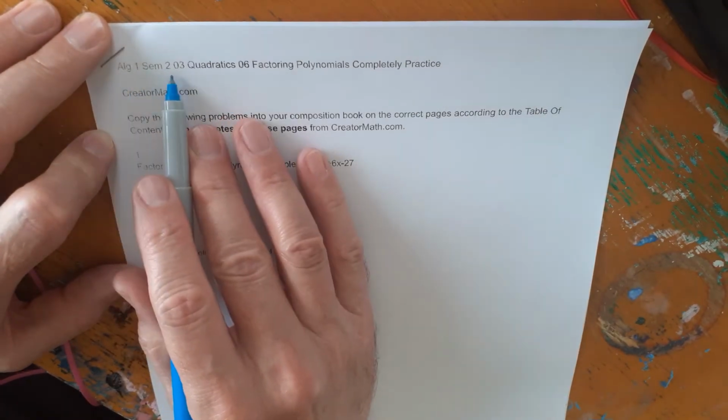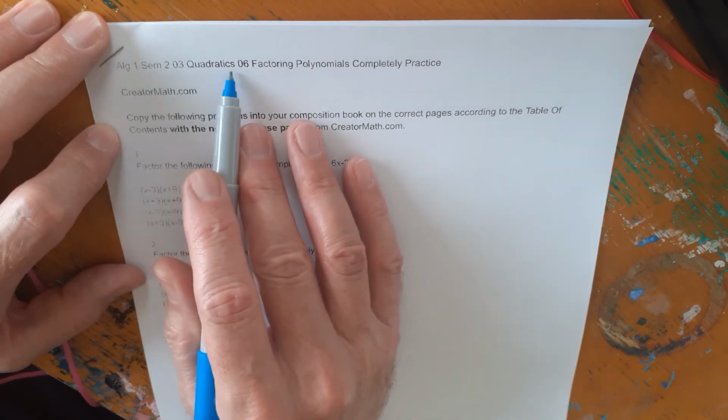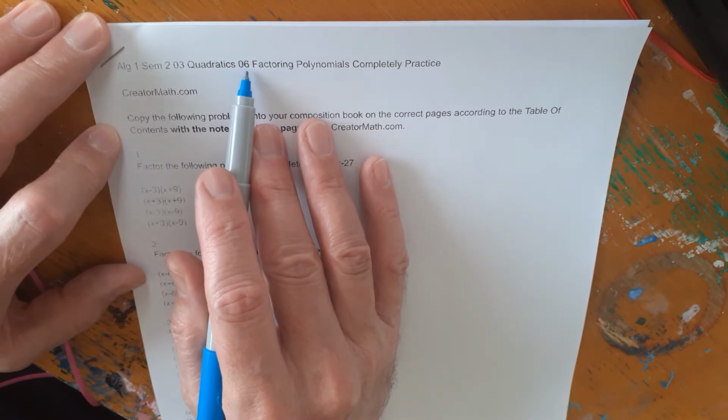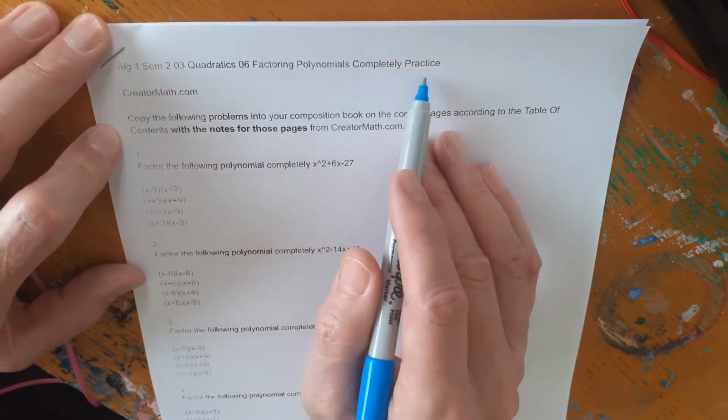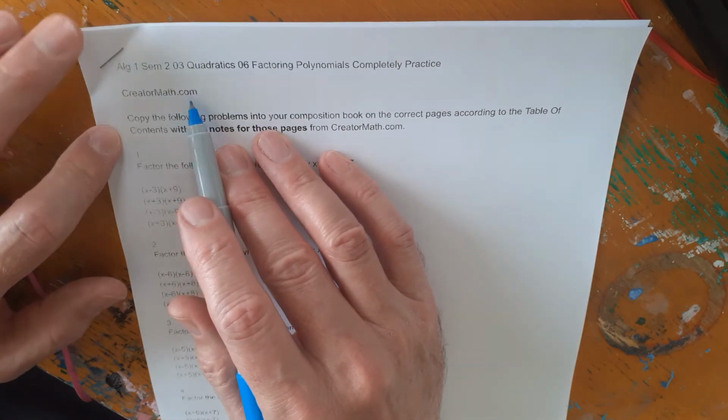This is Algebra 1, Semester 2. It's the third unit called Quadratics. It's the sixth lesson within that unit called Factoring Polynomials Completely Practice. It's on creatormath.com under the Algebra tab.